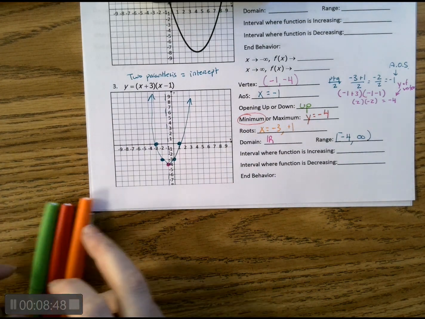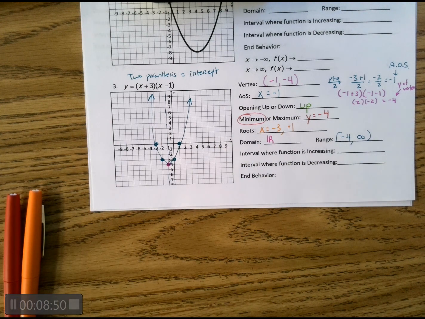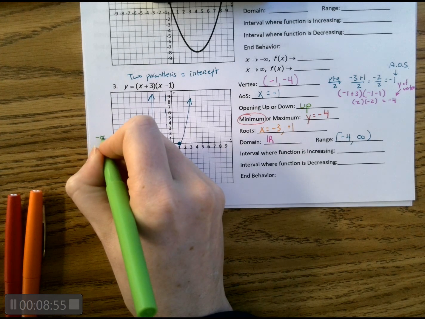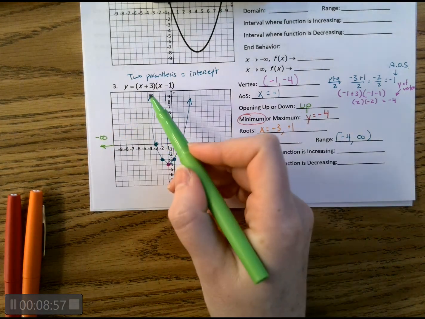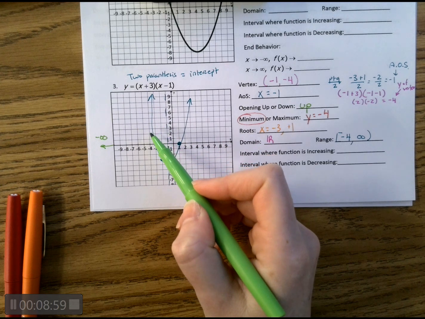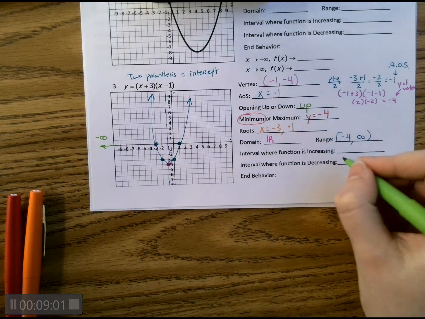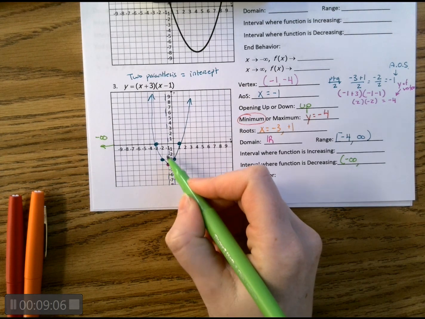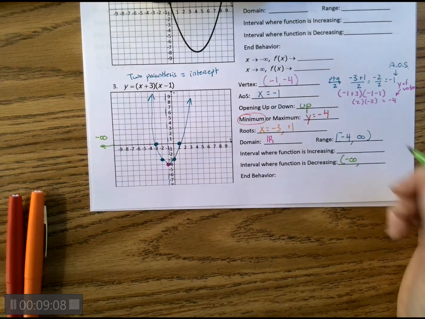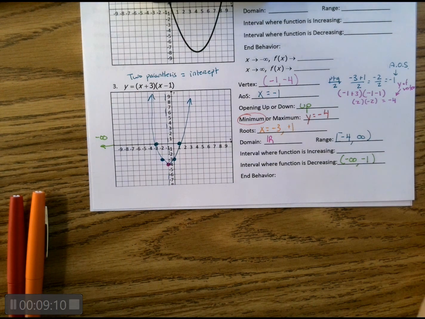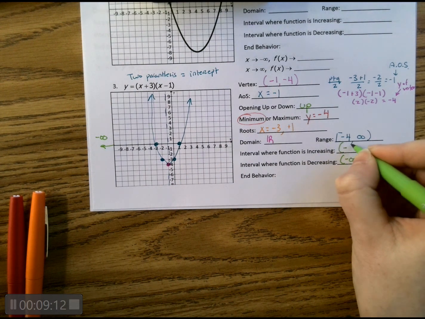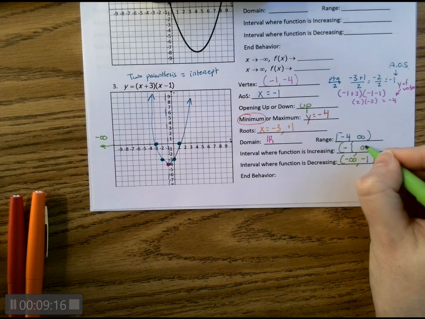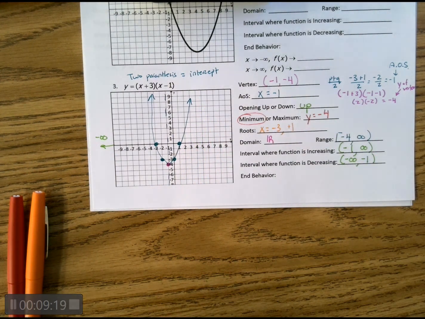And then our function where our interval is increasing and decreasing, well, let's start from the left. So remember, from the left is negative infinity. Alrighty? And from the left, we're going down. So decreasing is going to be negative infinity. And we stop decreasing at negative 1. Because remember, we're looking at our x values. Therefore, we start increasing at negative 1, and we go all the way to positive infinity.